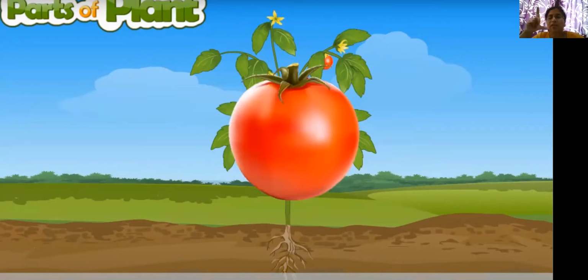Some flower plants can grow from the stem or any branch part. You will be learning about these in detail in higher classes. Until now, just remember the fruits are the part of the plant which stores the seeds and protects them, right?